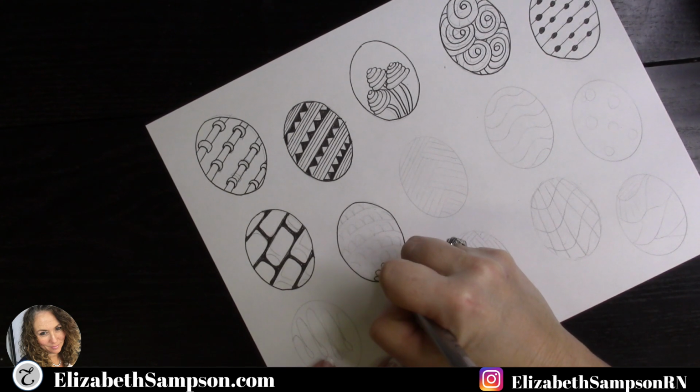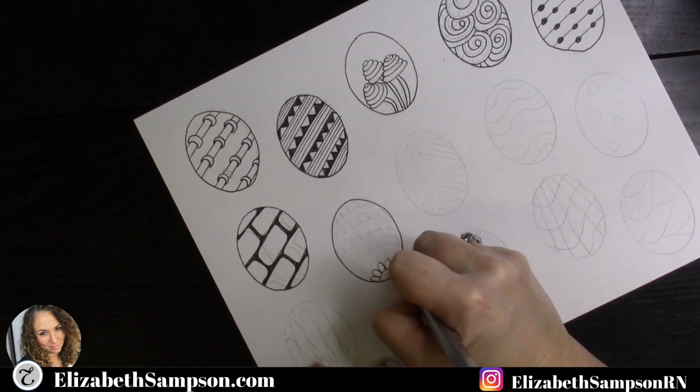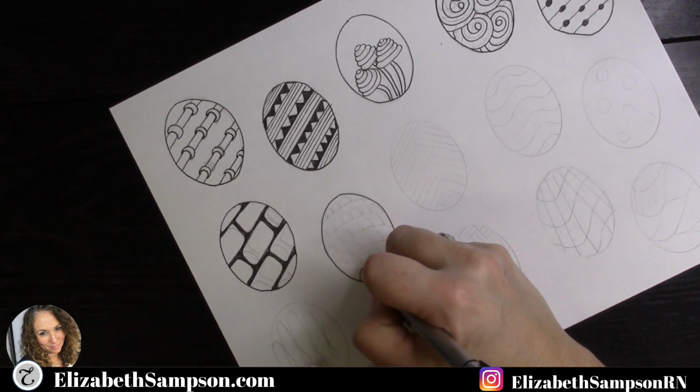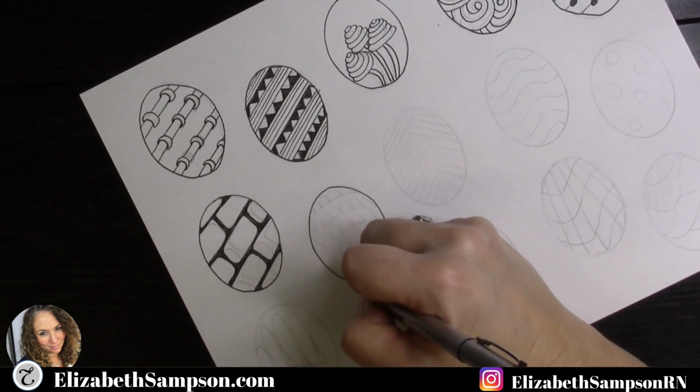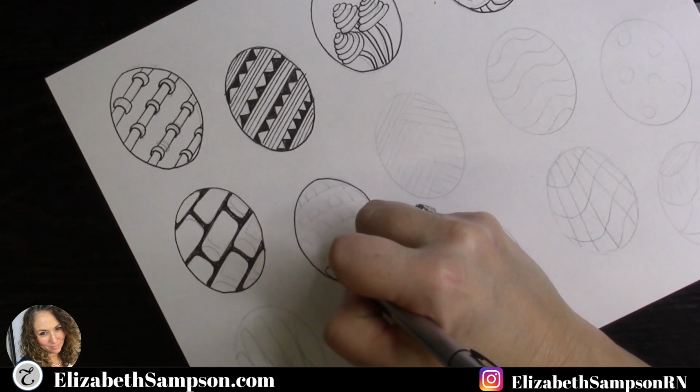This pattern looks like a flower, and then each row we're going to add another line and more petals, graduating as they get bigger as they go up the oval.